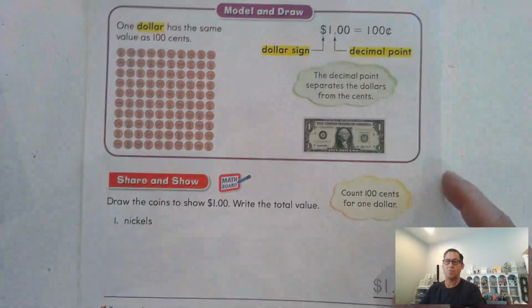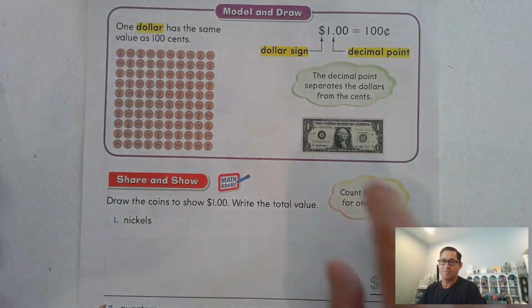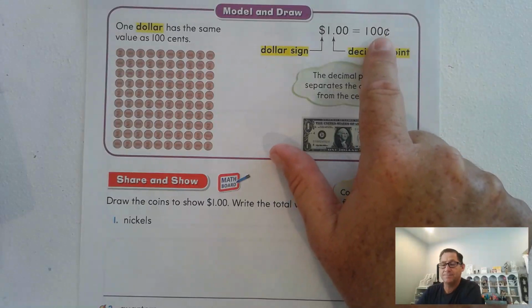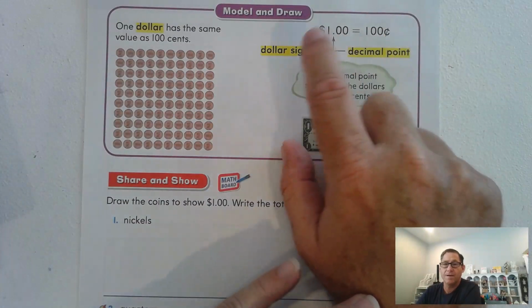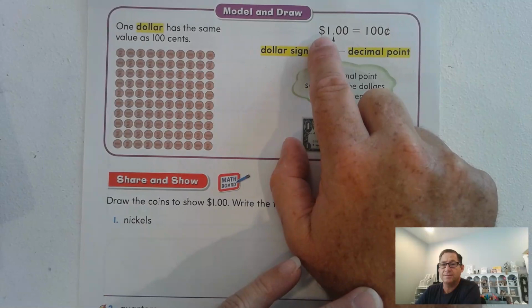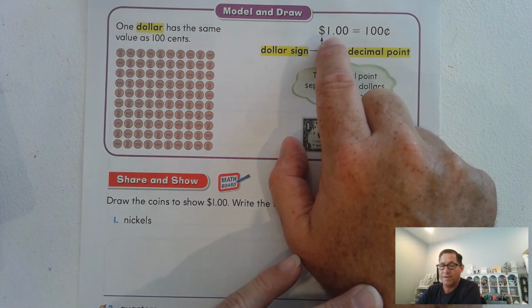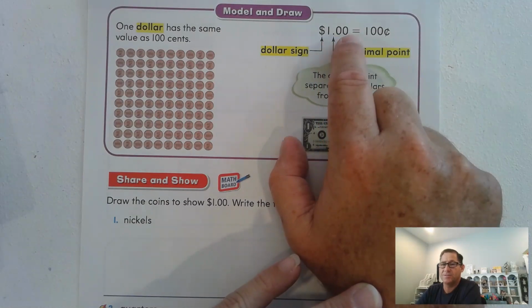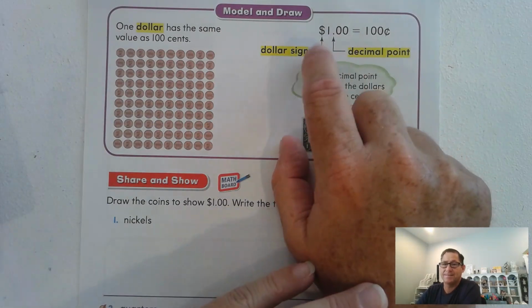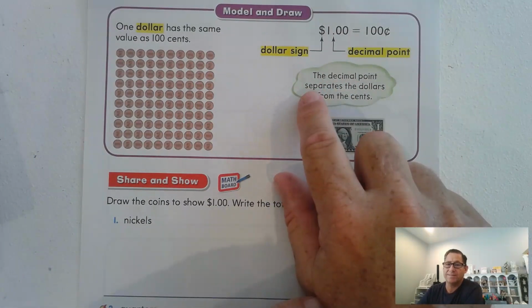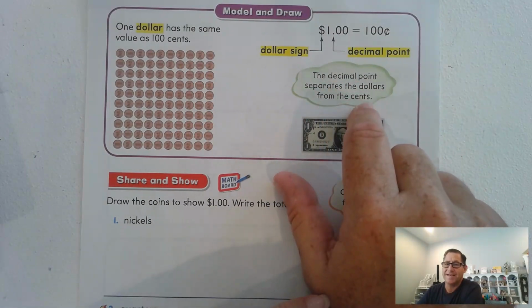How do we show the value of a dollar? We could write 100 cents, because that's how much a dollar is worth. Or we can use the dollar sign with the number 1 followed by a decimal point and then 00 for the cents. The decimal point separates the dollars from the cents.